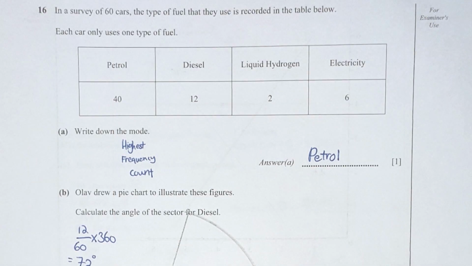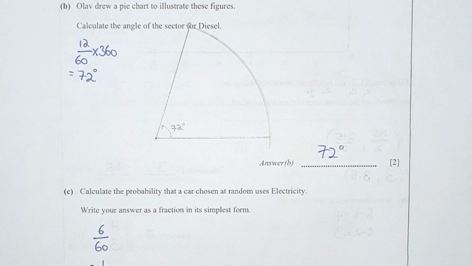Question 10, write down the mode. Mode is actually the highest frequency count here, which is 40 for the petrol ones. For part B, I actually did an unnecessary step, which is to draw out the pie chart there. For you to get the answer, simply take 12 divided by 60 times 360 degrees.